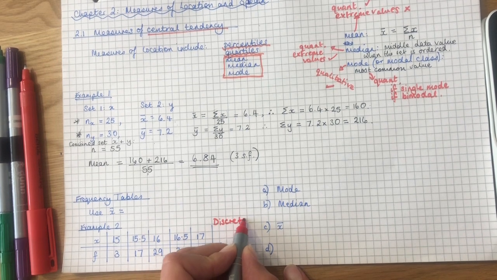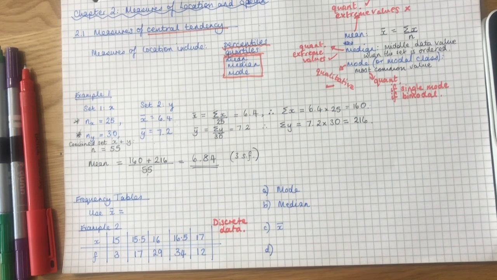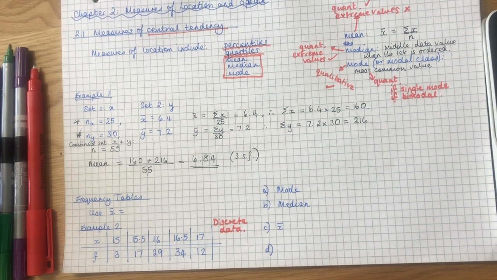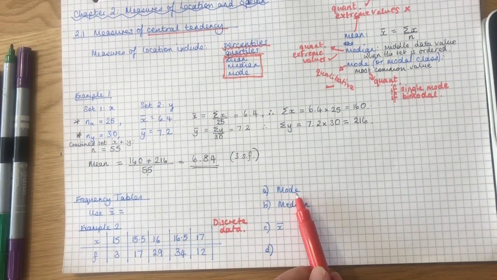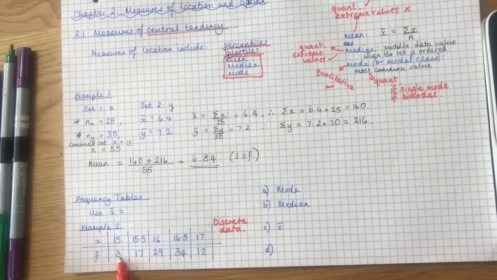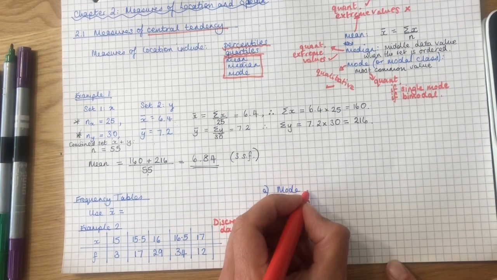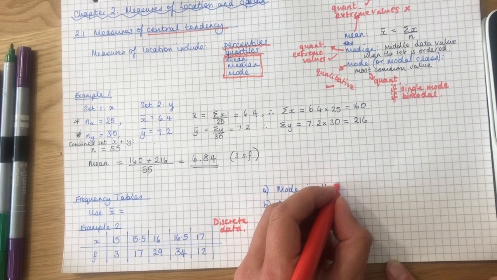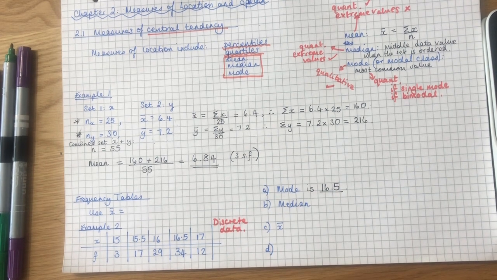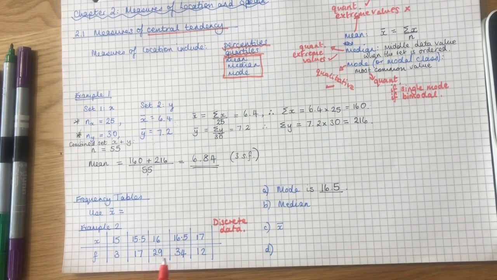Now, if we're asked to find the mode of this data, we're going to look for the value that occurs the most often. So looking at the frequencies, there are 3 students who had a collar size of 15, but many more had a collar size of 15.5. There were 17 of them. The collar size that's the most common here is 16.5 with a frequency of 34. So that means 34 students had a collar size of 16.5. So our mode is 16.5. That's the most commonly occurring collar size.